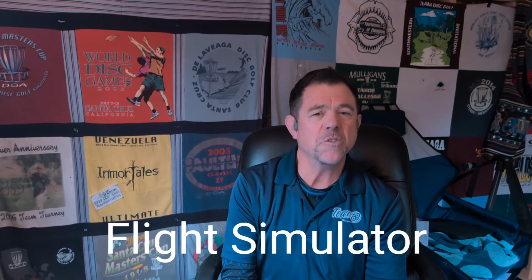Once the understanding of the metrics and the tools you're going to be using is solid, you can start working on your game. The Customize tool within the 3D flight simulator lets you experiment with different disc flight numbers and your throw metrics to see how each change impacts the flight of the disc.